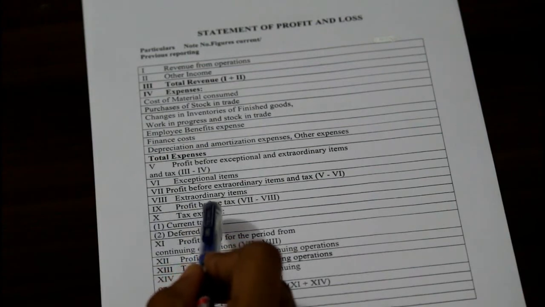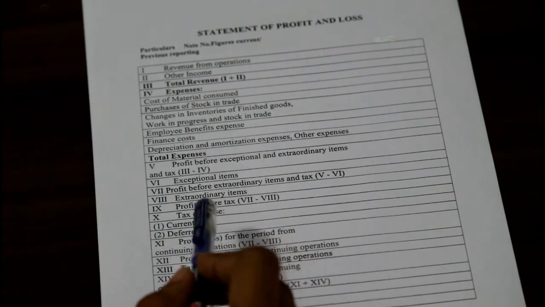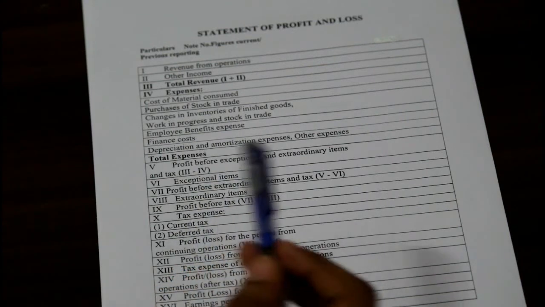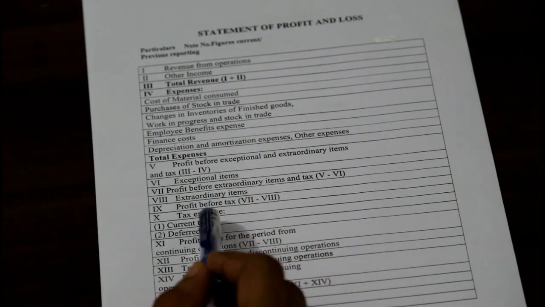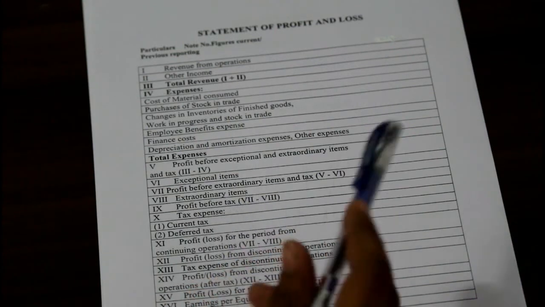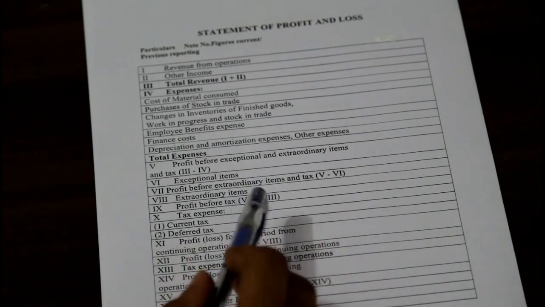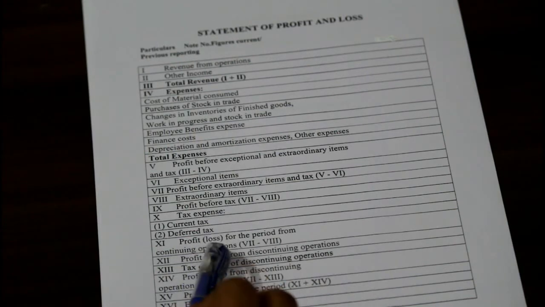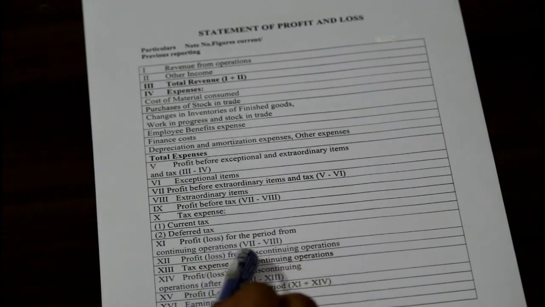In number 10 we get tax expense. In the tax expense we will be having current tax and deferred tax. We have to consider the tax rates prevailing in the country and we have to deduct the tax. Then we get profit or loss for the period from the continuing operations.